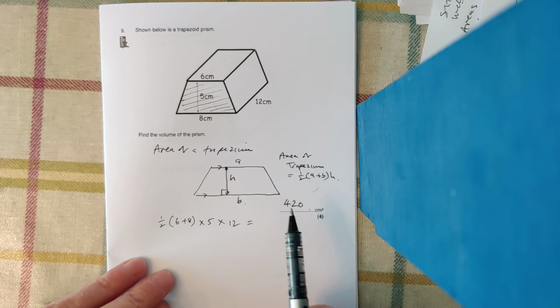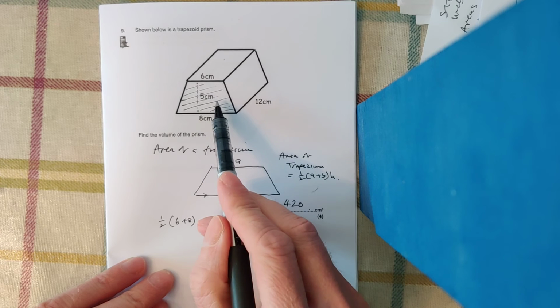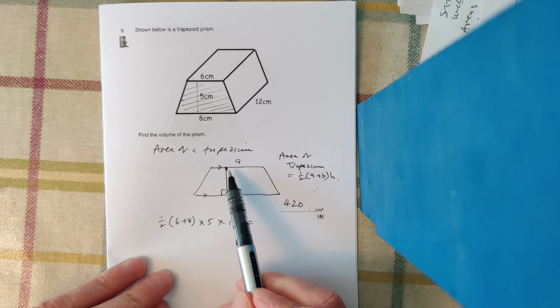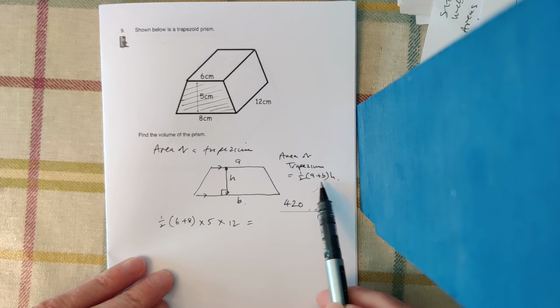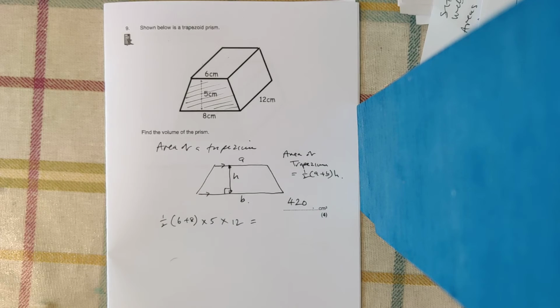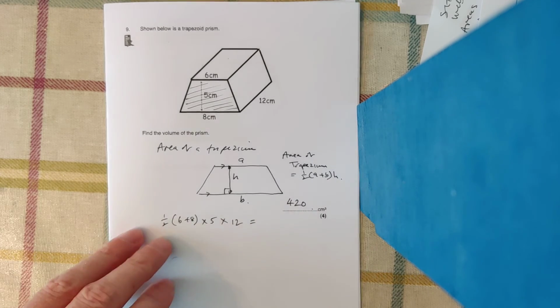So you need to know this. In order to get the volume of this prism, you need to know how to get the area of a trapezium, which is the formula. And by the way, the good news is that formula is given to you in the formula booklet, so you don't have to remember, but you need to know how to use it.